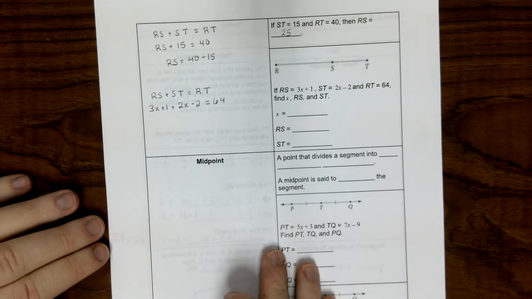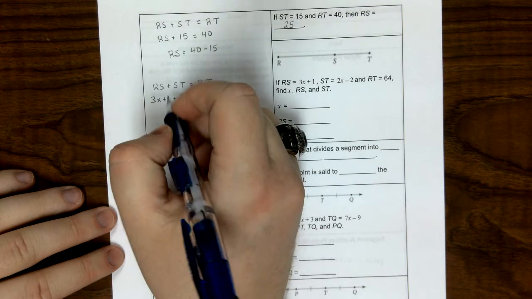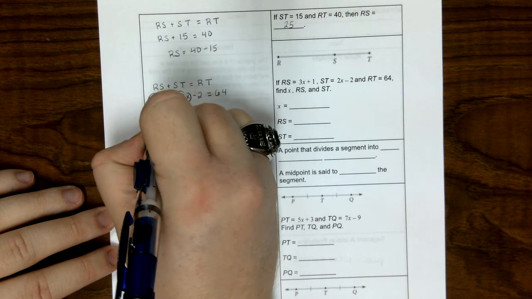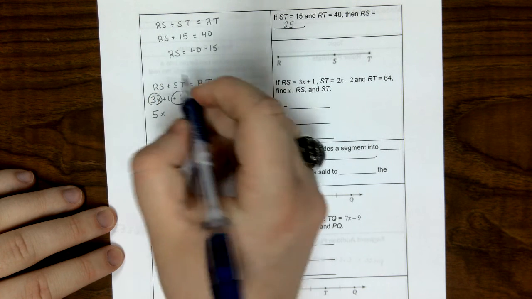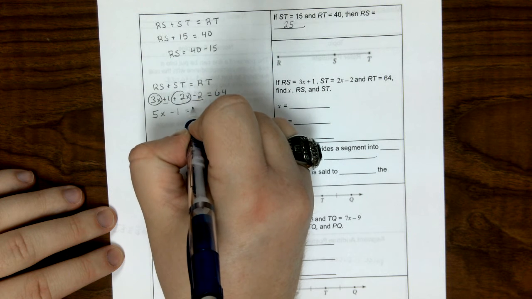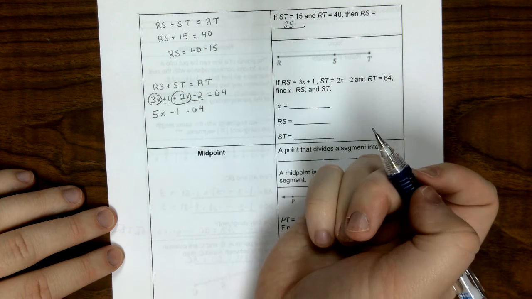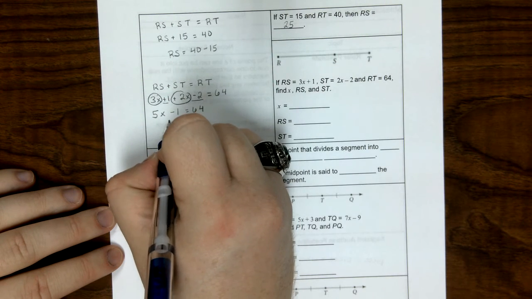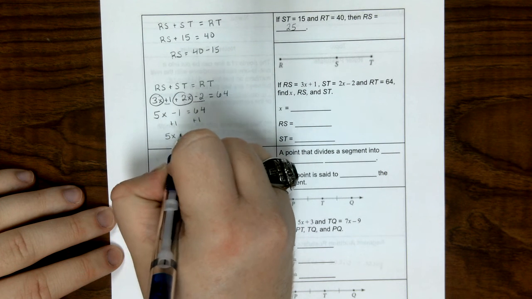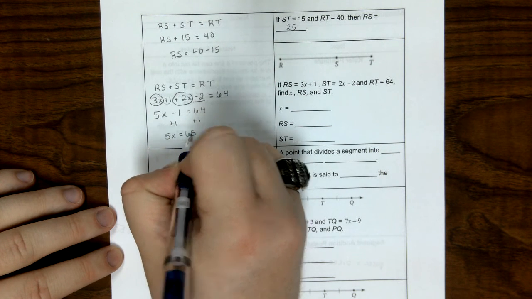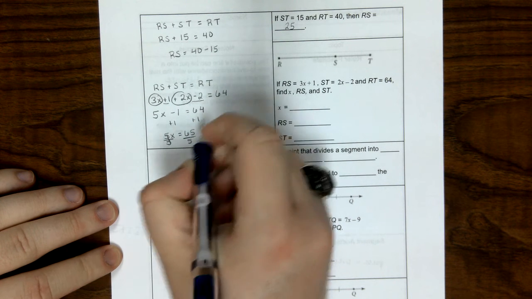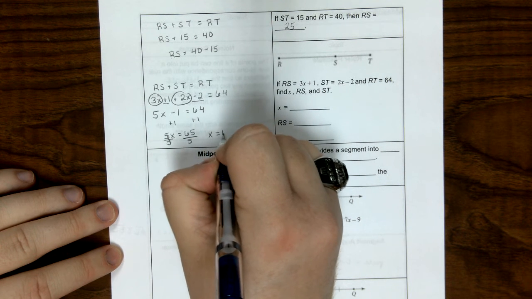All right. We need to combine like terms, so 3x and 2x gives me 5x. 1 subtract 2 gives me negative 1. So 5x minus 1 equals 64. Now we solve, so I'm going to add 1. 5x equals 65. Divide 5 and divide 5. So x should be 13.